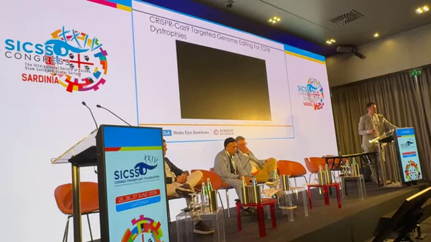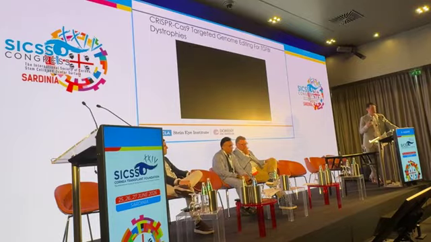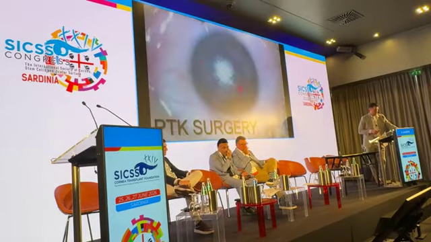So, how are we going to apply this treatment? If you already have deposits in the cornea, using targeted genome editing is not going to help. You have to clear the cornea, either with a PTK or a DALK or PK.